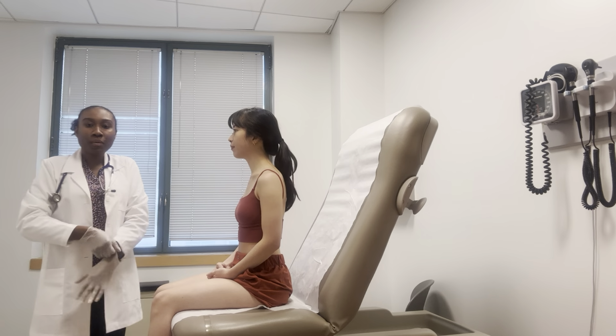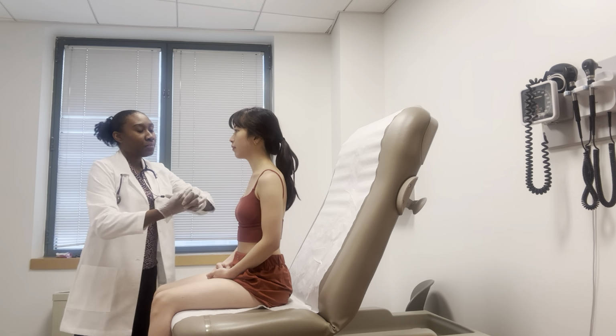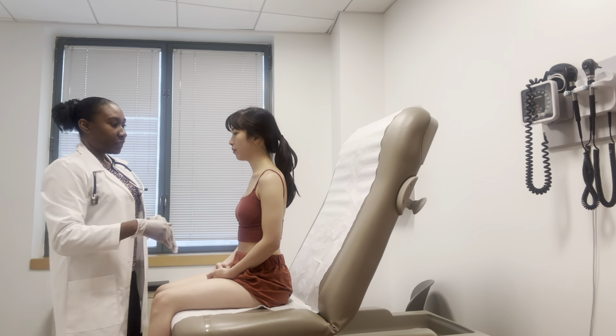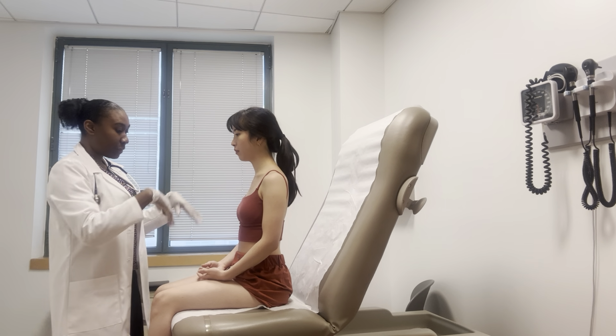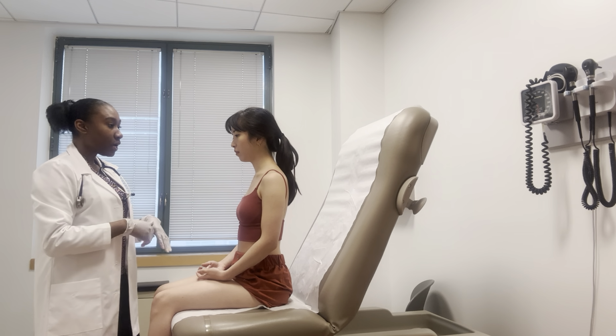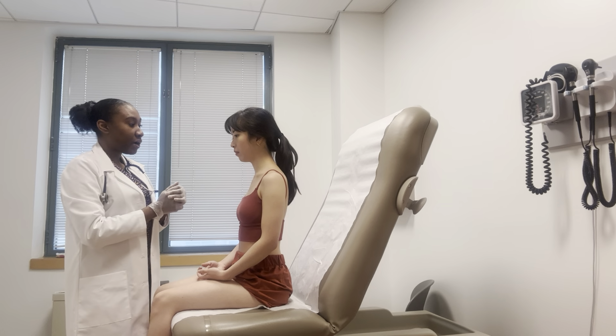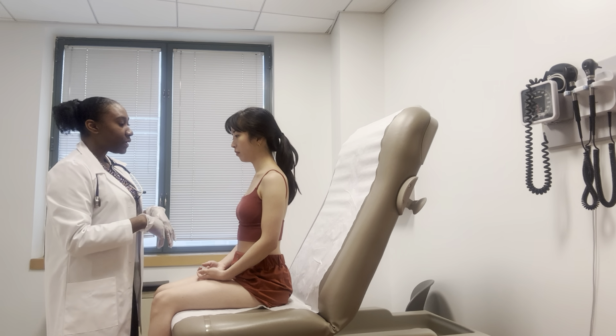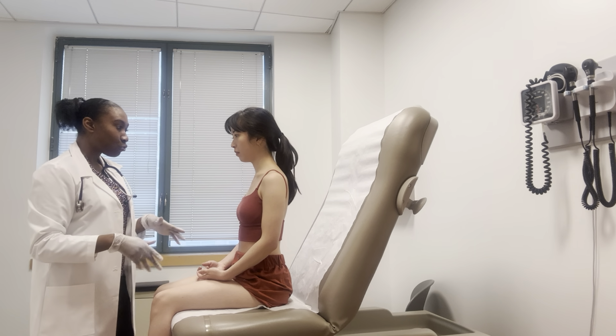No. Okay, no problem. So I'm going to be starting by inspecting your skin. Patient's skin is symmetrical throughout, even throughout. Her skin color is appropriate for her ethnicity. No swelling noted, no mass, no lesions, no rashes.